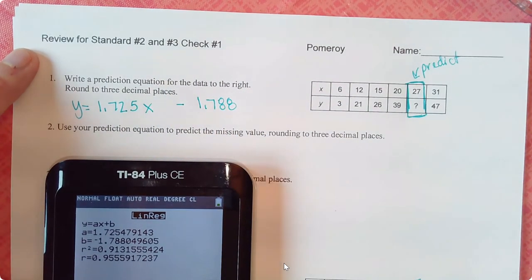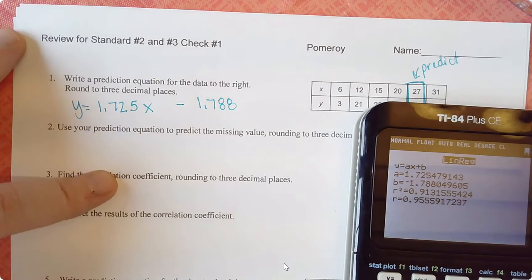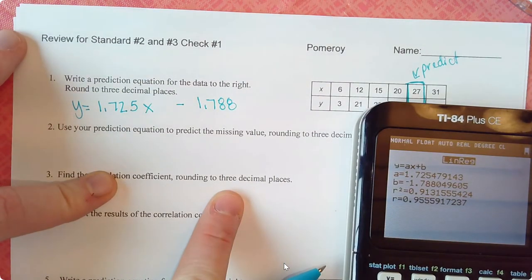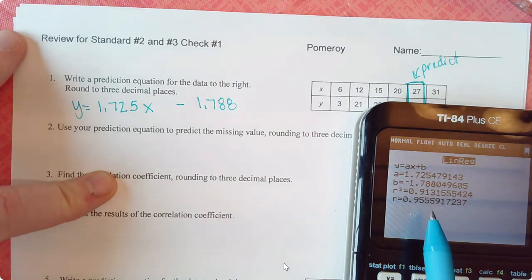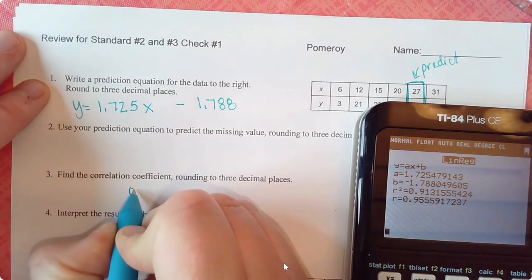Okay, before I leave this screen, I'm going to find where it says write down your correlation coefficient. It says round to 3 decimal places. So what I'm going to do is I'm going to look at the 4th space. So 1, 2, 3. I have this fourth decimal place. It's a 5. That 5 is 5 or higher, so it's going to round that other 5 up to a 6. So my answer for correlation coefficient is 0.956.